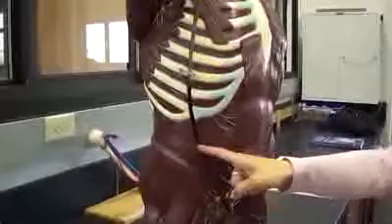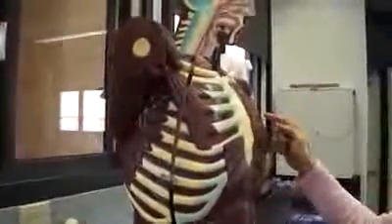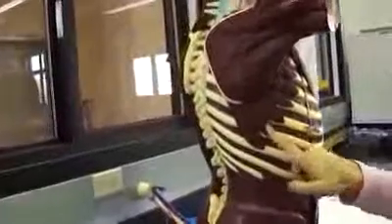Once we get the obliques out of the way, besides being able to see the transversus abdominis and the rectus abdominis, we can see the pectoralis minor under the pectoralis major, and we can see a much better shot of the serratus anterior.